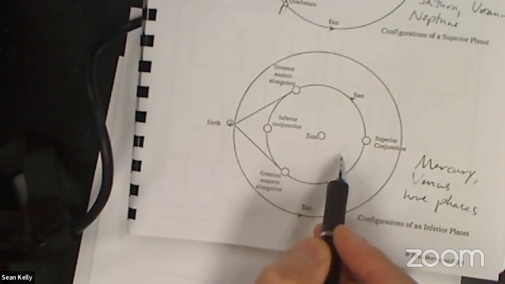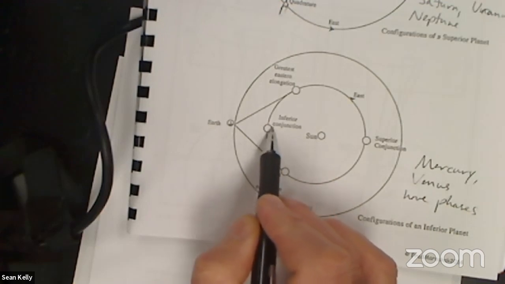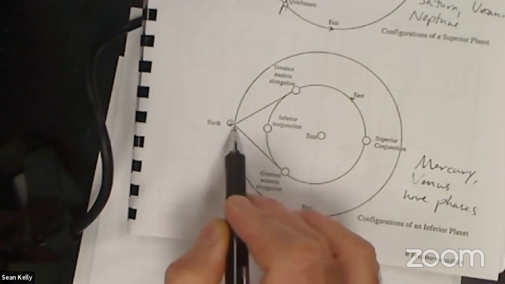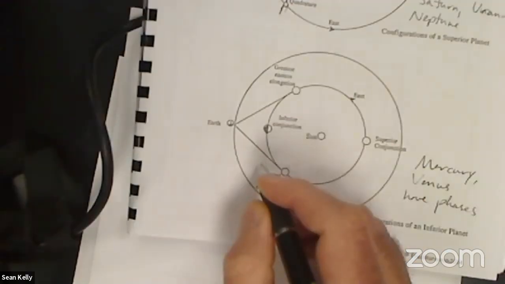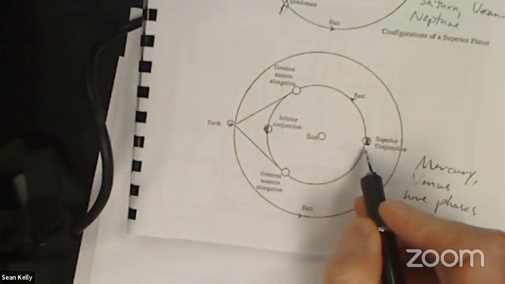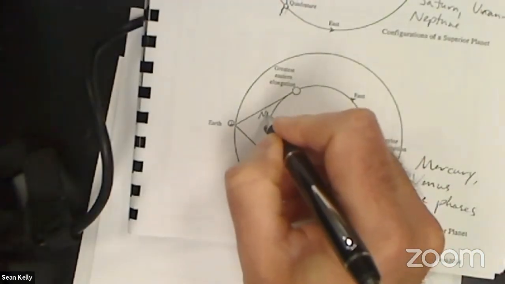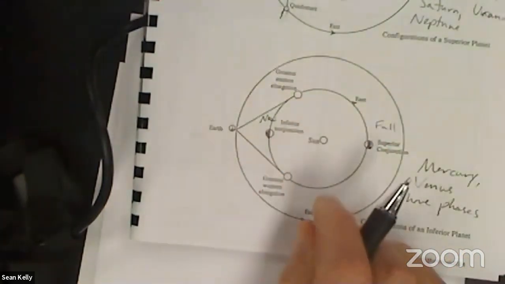Now, I want to see if you could make a connection. What phase would you guess Mercury would be if it's at inferior conjunction? What phase would it appear to us on Earth? Full. Oh, no. So how much of it are you going to see lit up? None. You're going to see none of it lit up. So what's the phase? New. And over here is going to be what? Full. So let's make a little note to ourselves. It's new here and it's full here. And we'll worry about the other ones later.